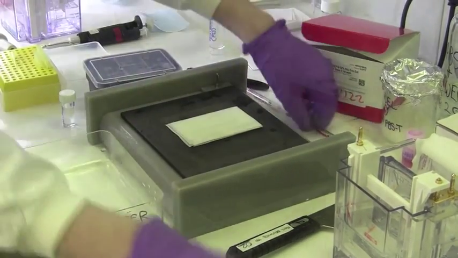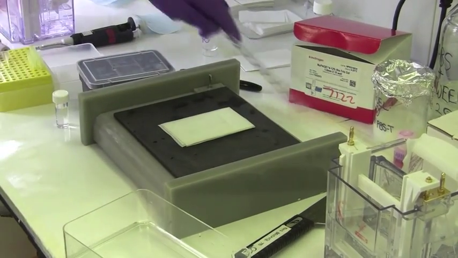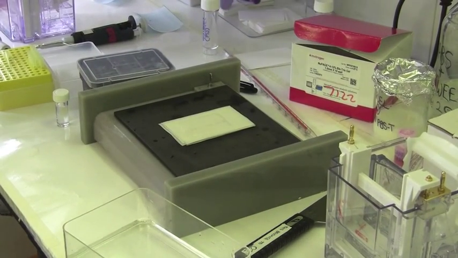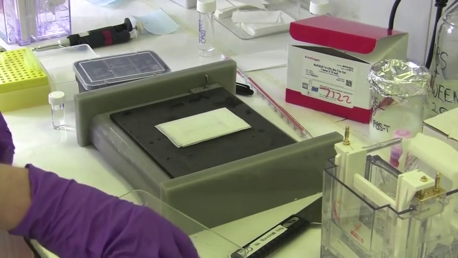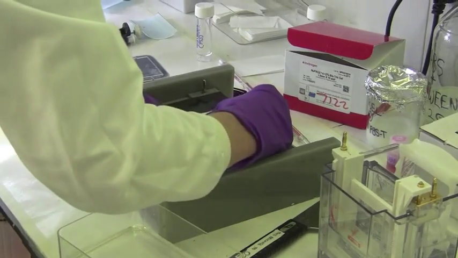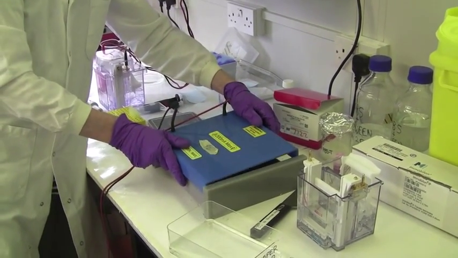It is essential no air bubbles are present between each layer of the membrane or gel sandwich. Before the addition of the cathode, a final layer of pre-soaked filter paper is added. The whole package is then clamped together.